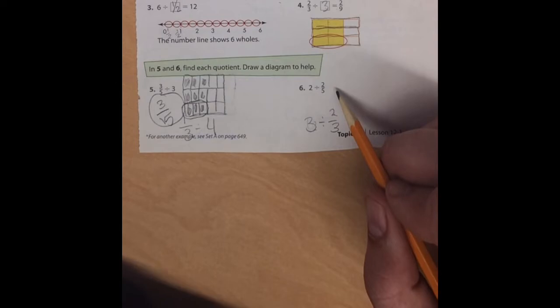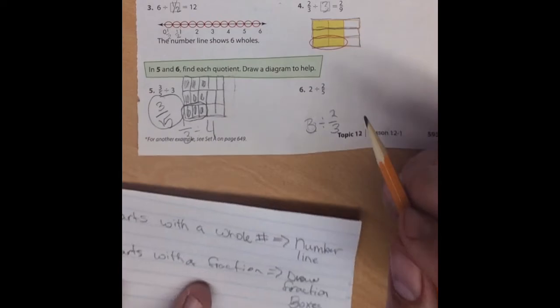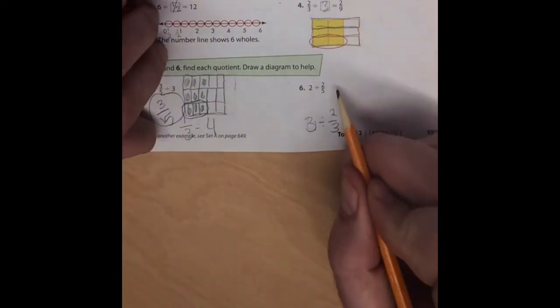This one was 2 divided by 2/5. Since it's a whole number, I'm going to draw a number line.